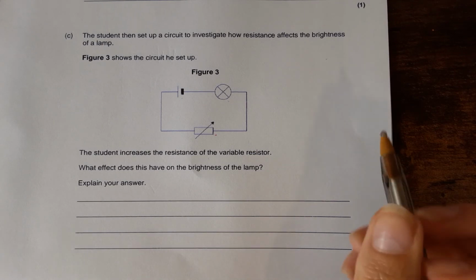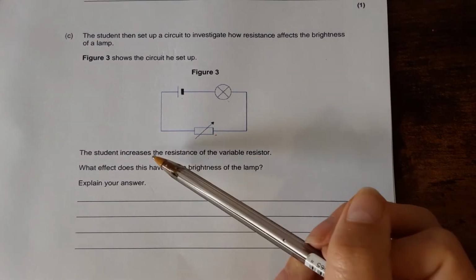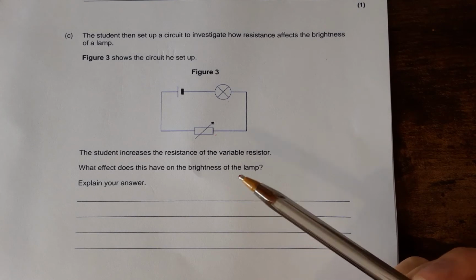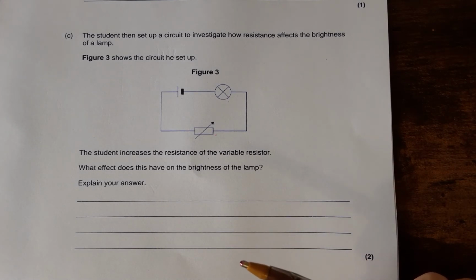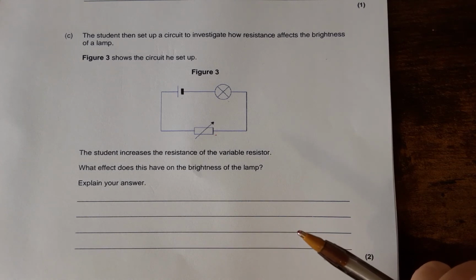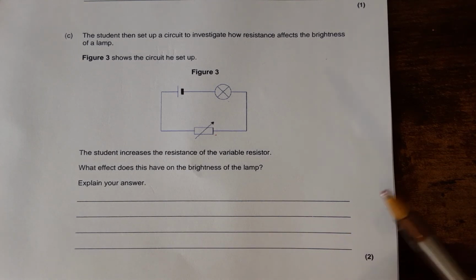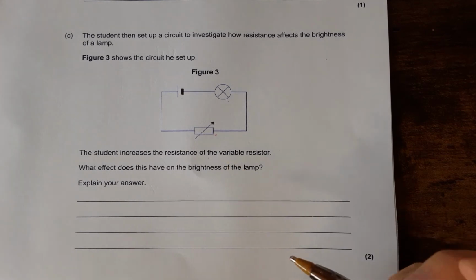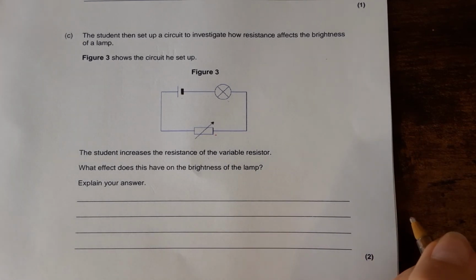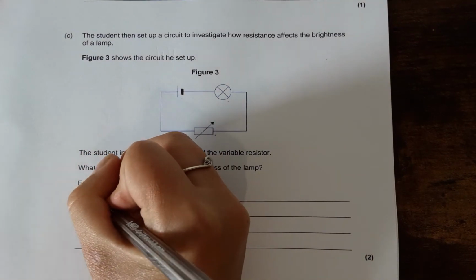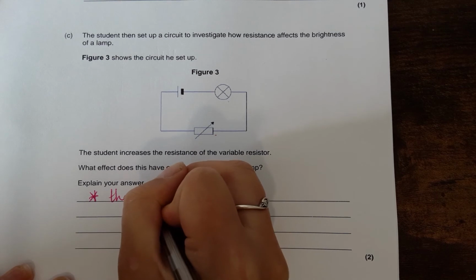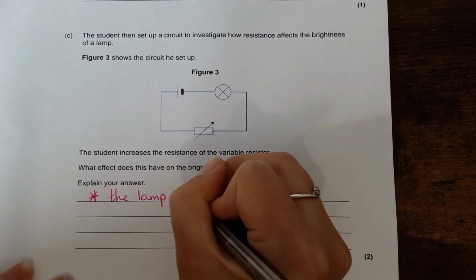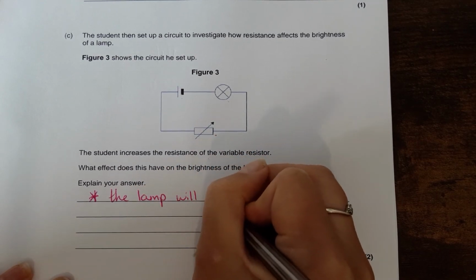Okay, so the first thing that we need to realise is if we increase resistance, we'll decrease the current. And the current is to do with the rate of the flow of charge. And this is what's taking the energy to the bulb. So if we actually increase resistance, we're decreasing that. So the thing that's going to happen is the lamp will get dimmer. That's only 1 mark. You need to then explain that.